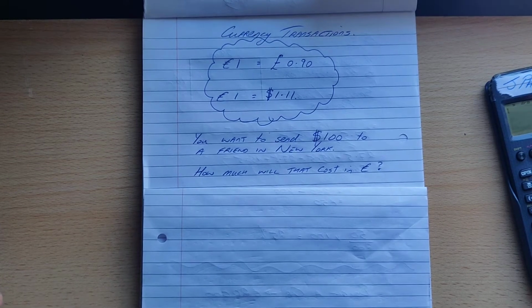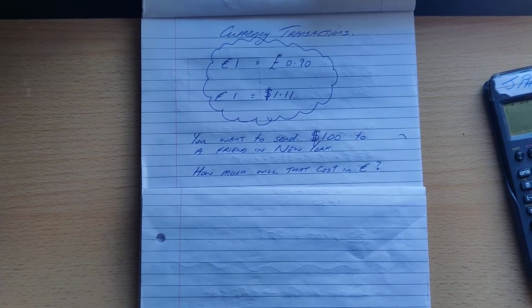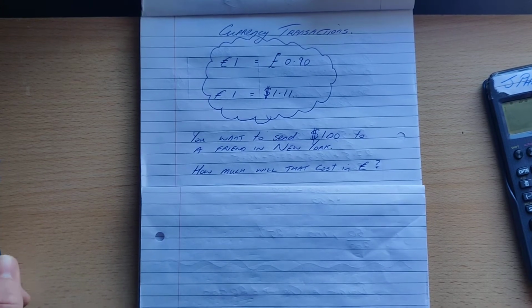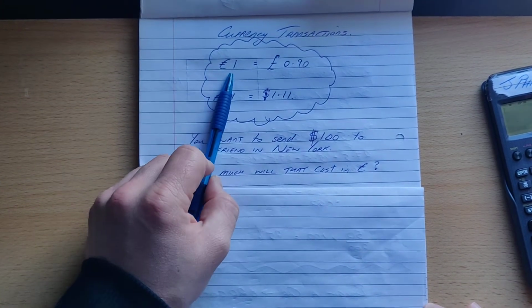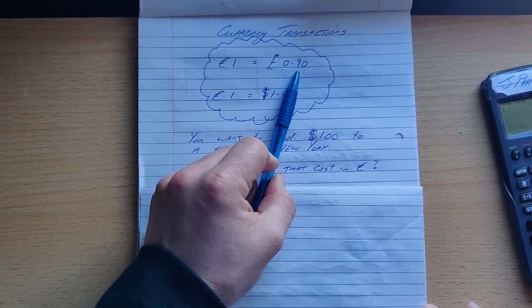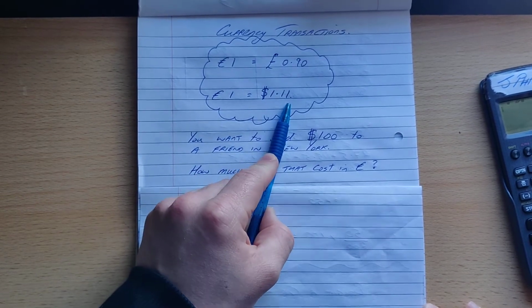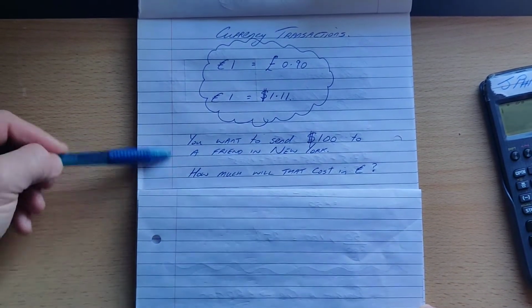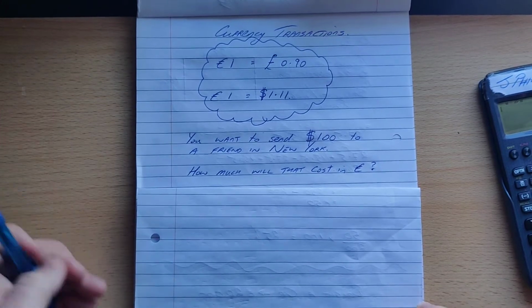So in this video I'm just going to do a quick rundown on how to convert different currencies to whatever currency you want. Now at the time of making this video, €1 was worth 90 pence in sterling and €1 was worth $1.11 in dollars. Now I'll do an example here, first in dollars, and I'll do a second one then in pound sterling.